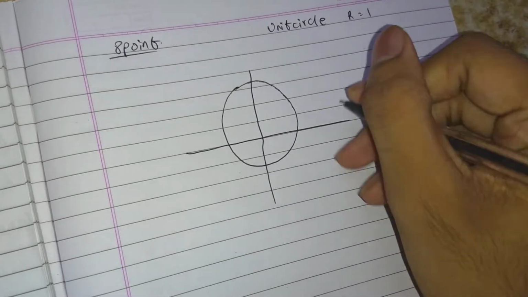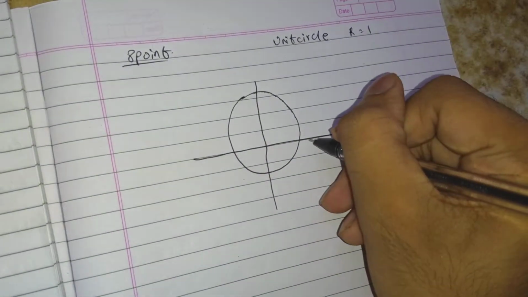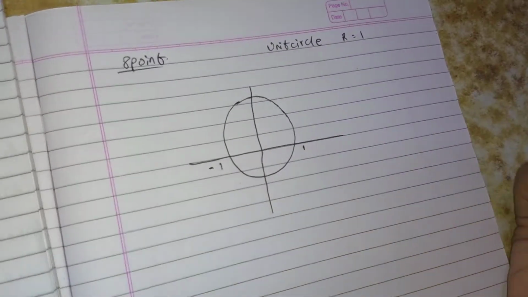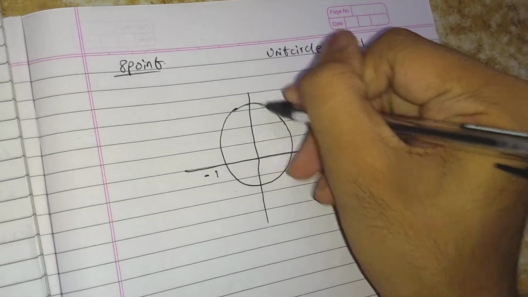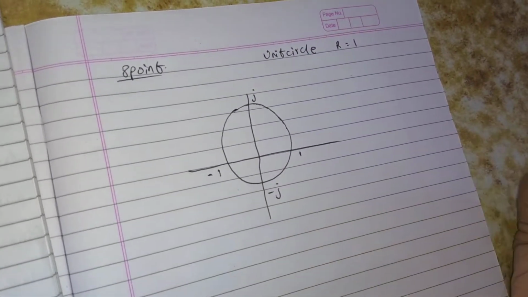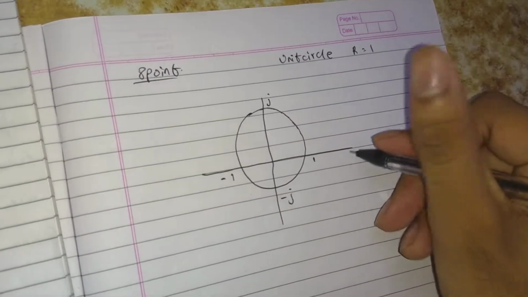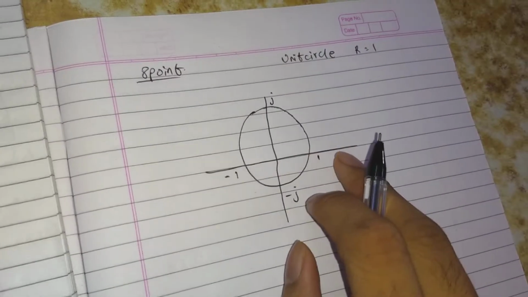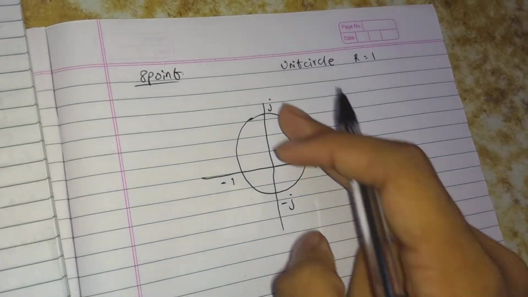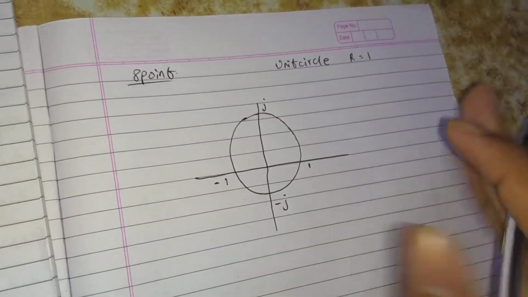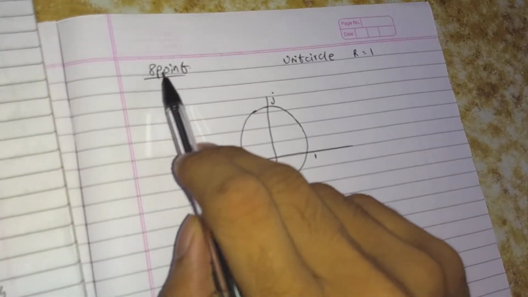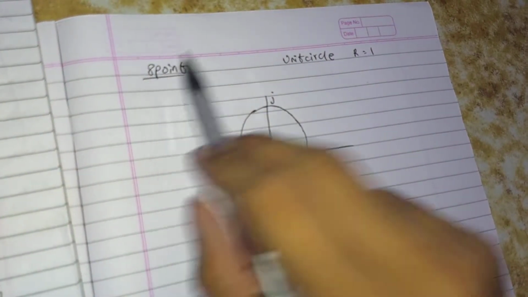As you already know, this is the positive x-axis, so I am writing 1, and this is the negative x-axis, so that is -1. Similarly over here it is j and this is -j, the imaginary axis. This is your x-axis, the real axis, and this is the imaginary axis, the y-axis. So j and -j, you know this much. Now I have to think of the 8-point twiddle factor.